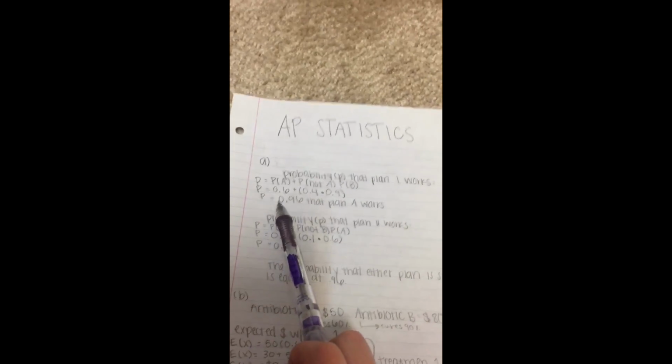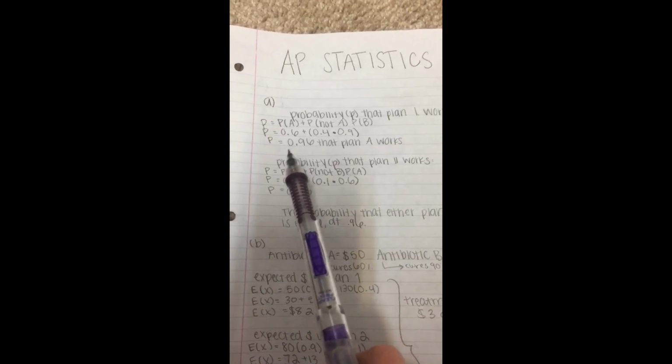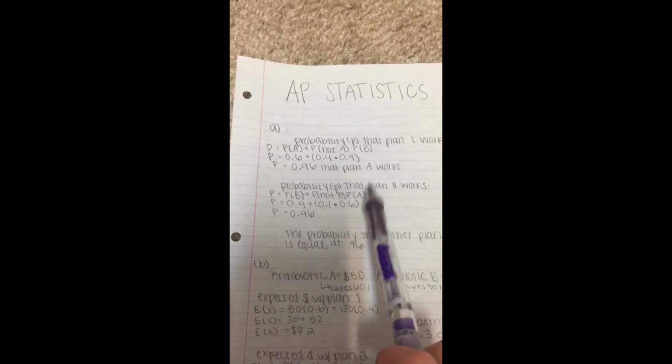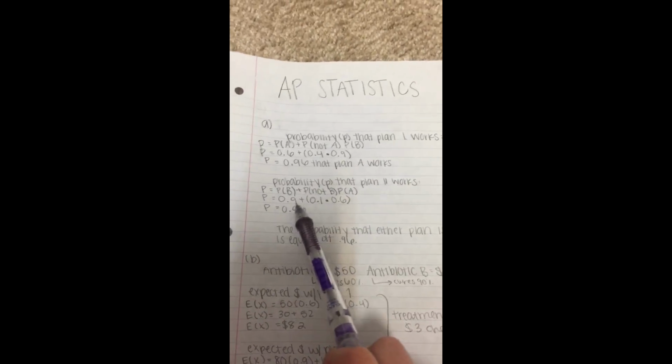And so that gives us the probability of 0.96 that plan 1 works. And then essentially the same thing applies to the second one, except we're just going with antibiotic B first and then treating it with antibiotic A if that's not successful, and you end up getting the same exact answer of 0.96. So the probability that either plan is successful is equal at 0.96.